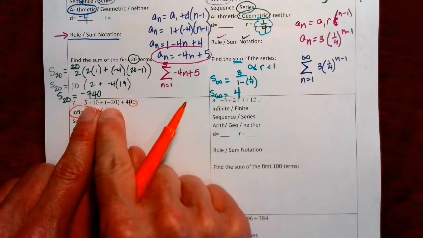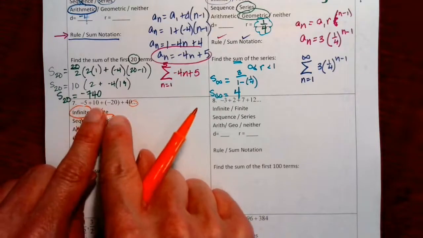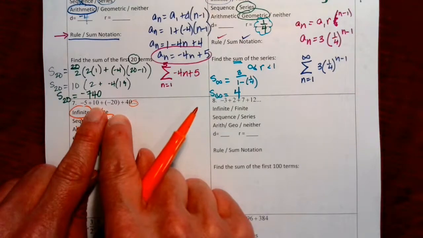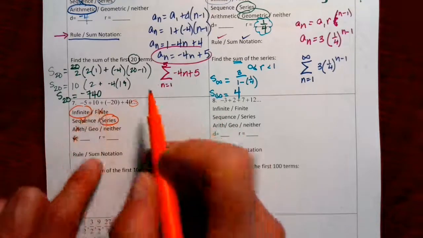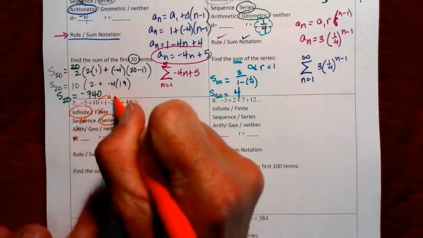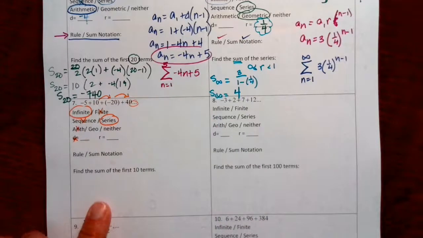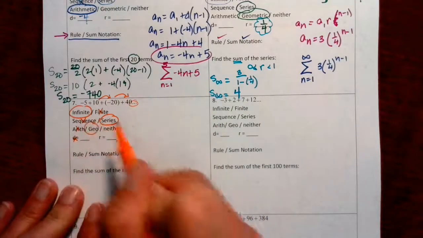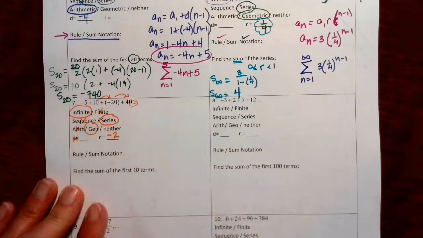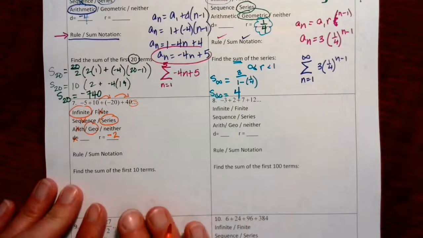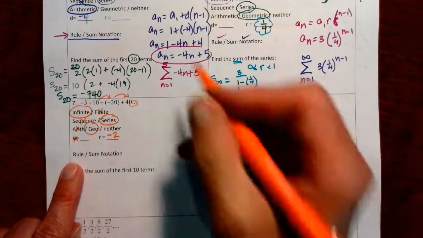So it's not arithmetic, there is no common difference. Let's take a look here. For me to get from -5 to +10, that's times -2, times -2, and times -2. I think that looks right. So it's a geometric series, and my R is -2. Let's go ahead and write the rule for it.